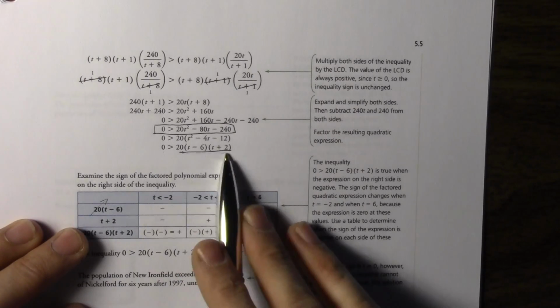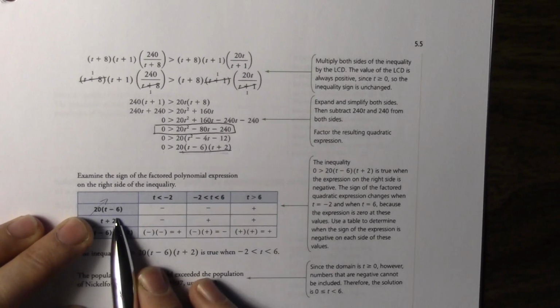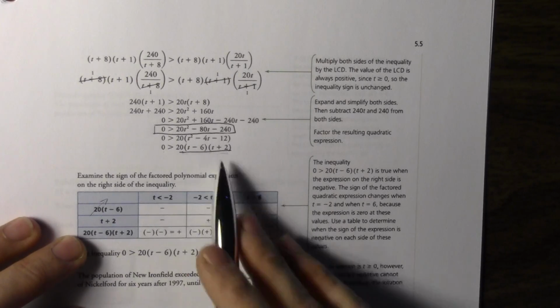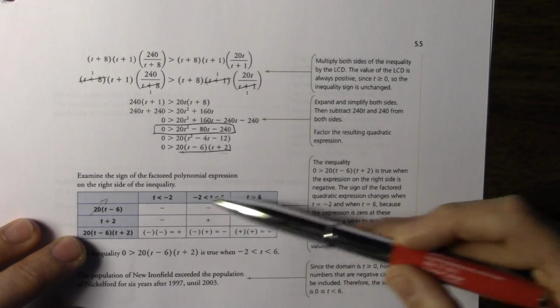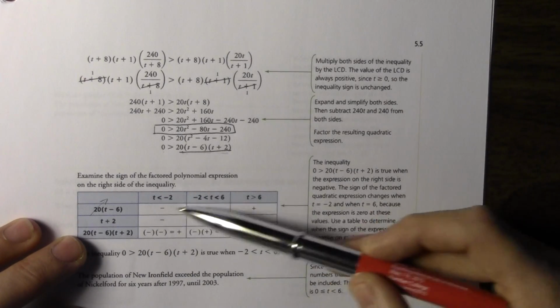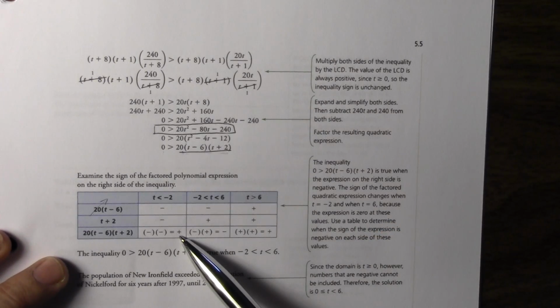Next is your factor t plus 2, which is here. And finally, t minus 6 is here. And then the product of them, which is here. Okay? So we're just going to sub in now values that are within these ranges and determine whether they're positive or negative, and then look at the final product.